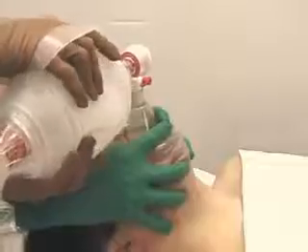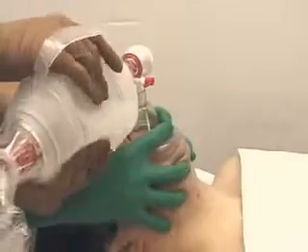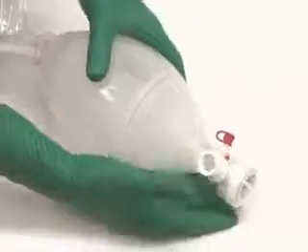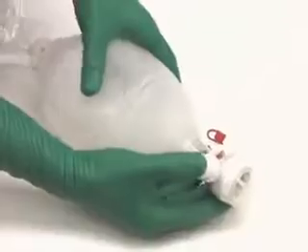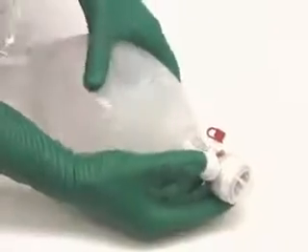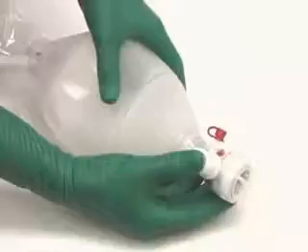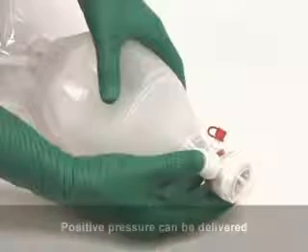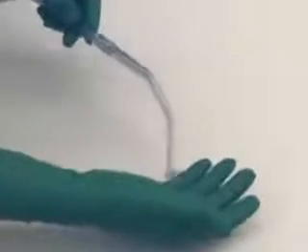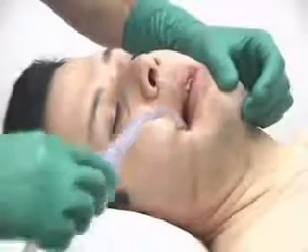A bag valve device's capability for delivering positive pressure ventilation should be tested before use. This can be achieved by sealing the bag valve device connector with the thumb and squeezing the bag with reasonable force. If it is difficult to compress the bag, or if air is forced between the connector and the thumb, positive pressure can be delivered. Whenever possible during face mask ventilation, suction should be readily available. Airway management adjuncts such as oral or nasal airways may need to be used.